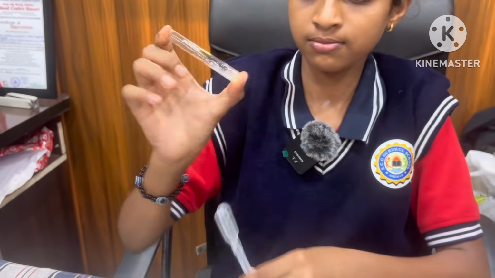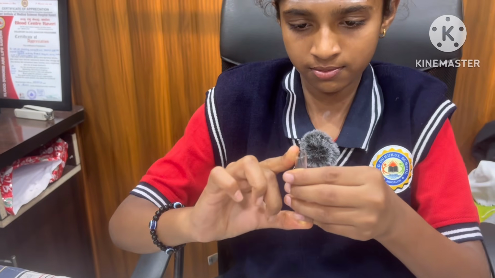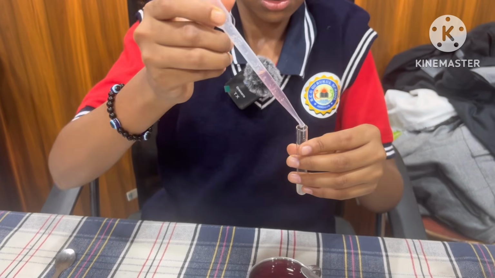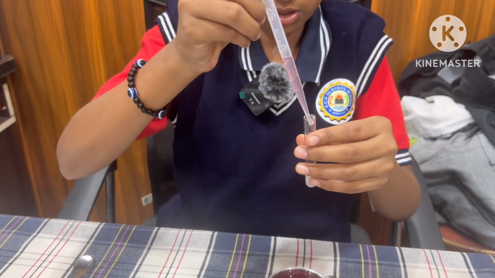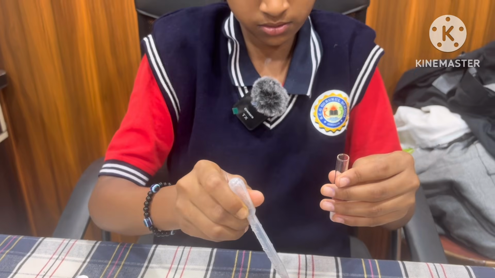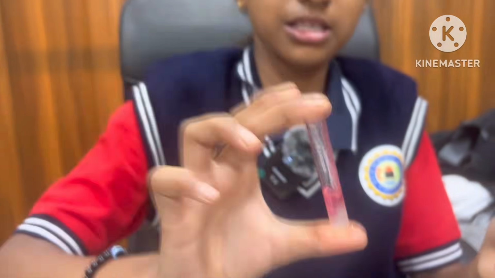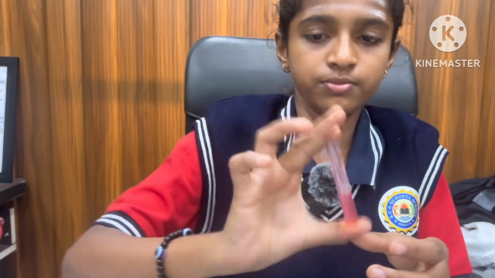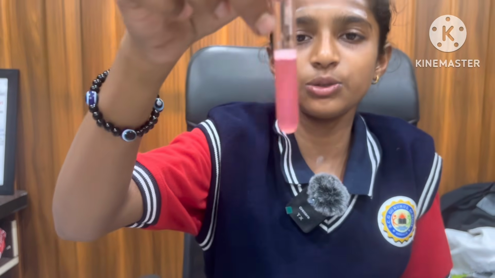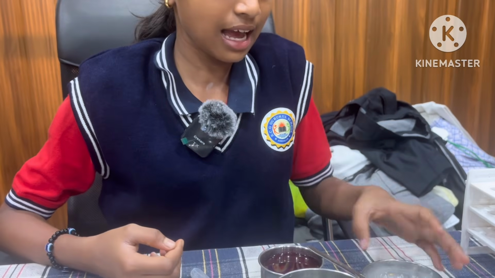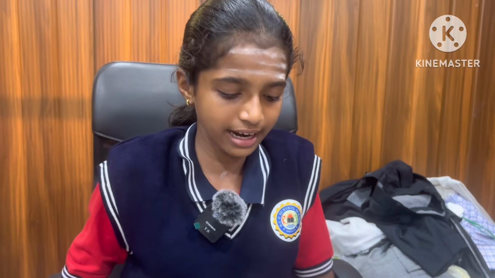Mix it well, and add 2 to 3 drops of red rose extract into the test tube. After mixing, this solution turned red in color. It is acidic in nature. When the red rose extract is mixed with any acid, it turns red.